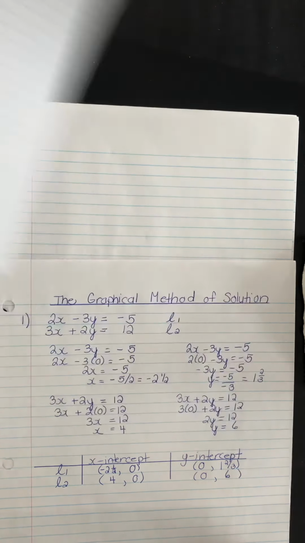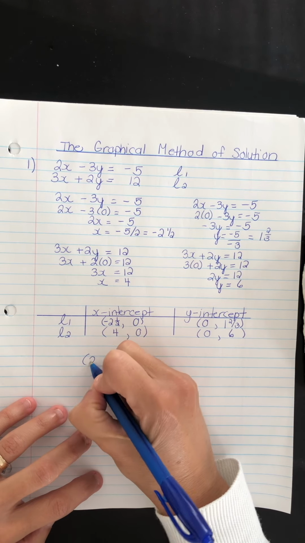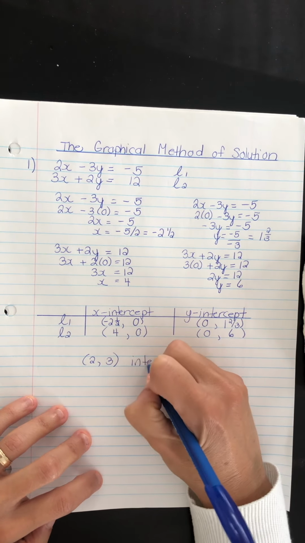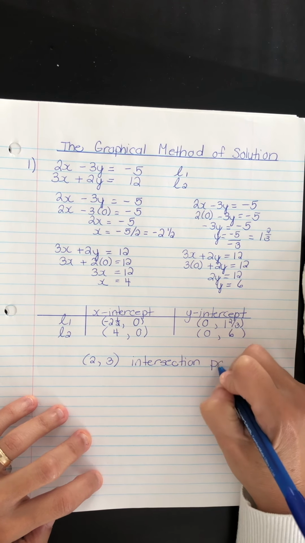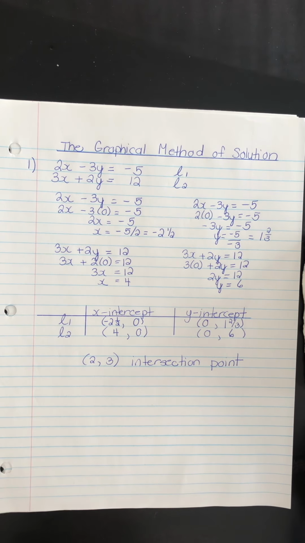Okay, so back to our page here, we could say 2, 3 is the intersection point. We could also say that 2, 3 is the solution for the system.